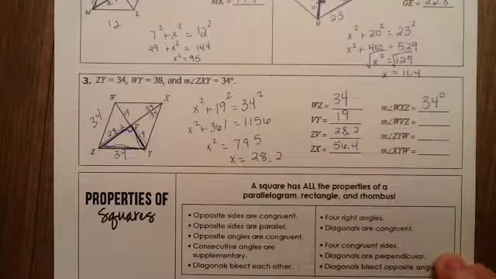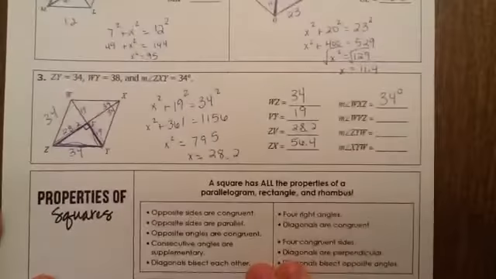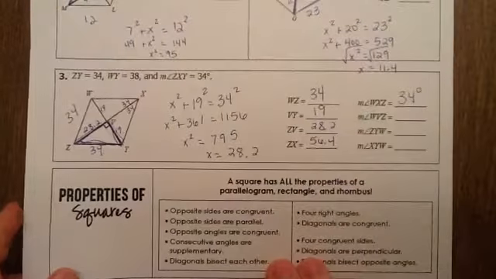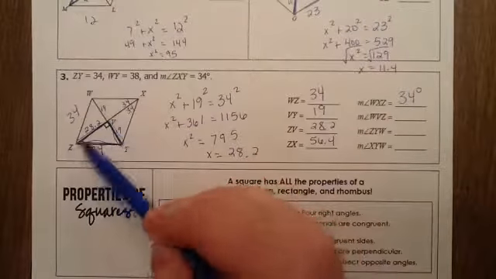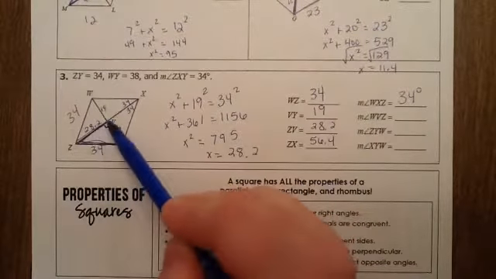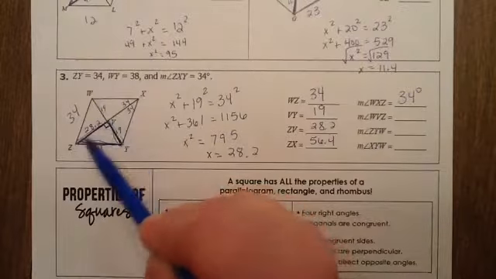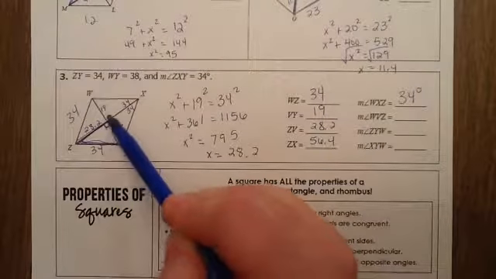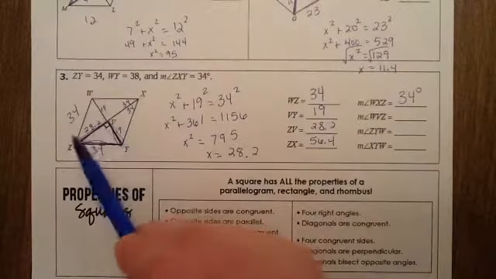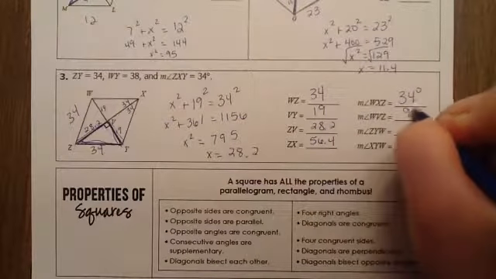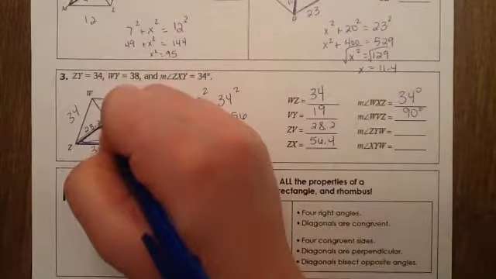WVZ. In a rhombus, what do you know about the four angles in the middle? They're all 90, so WVZ must be 90 degrees.